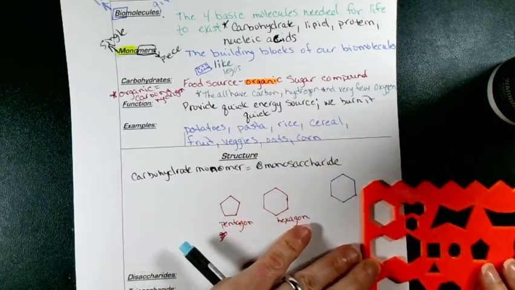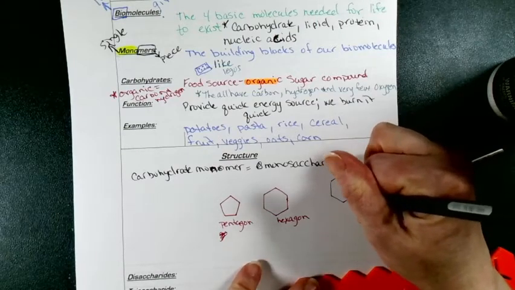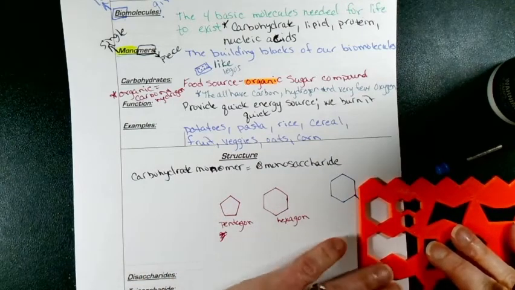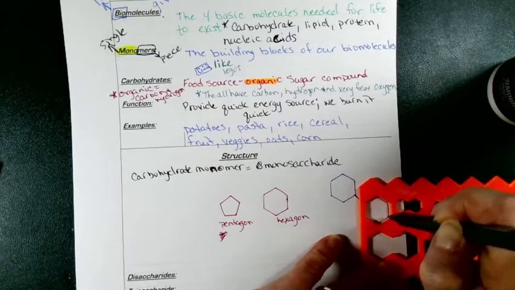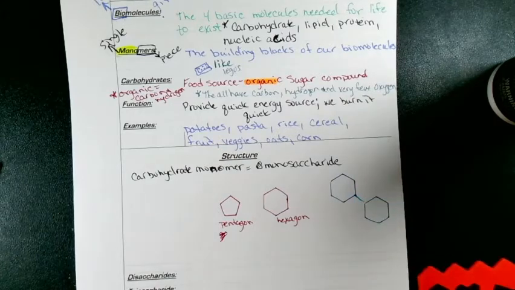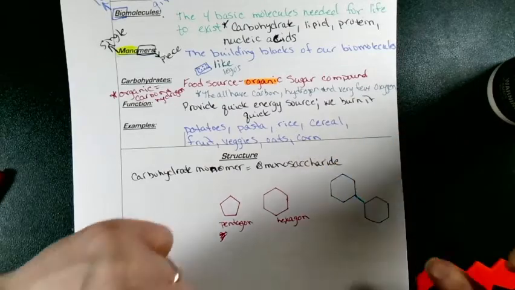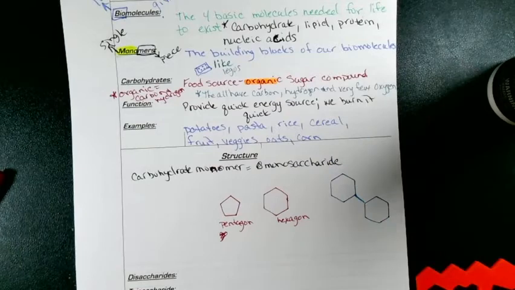So there's one hexagon. I can take my bond and it bonds to a second. Now my monosaccharide has turned into a disaccharide, or my biomolecule is getting bigger and bigger and bigger.